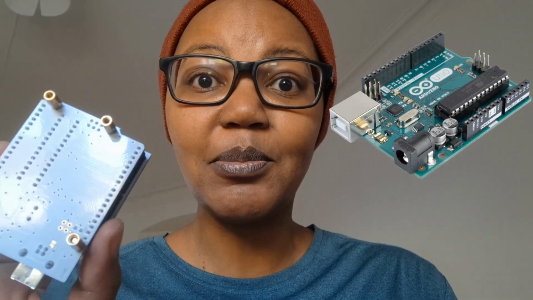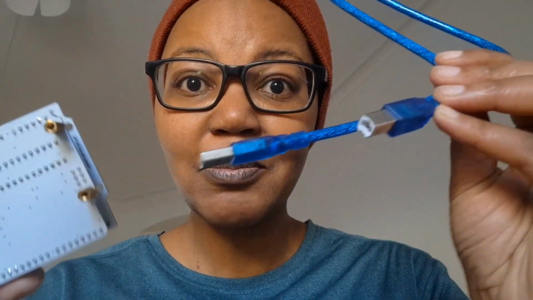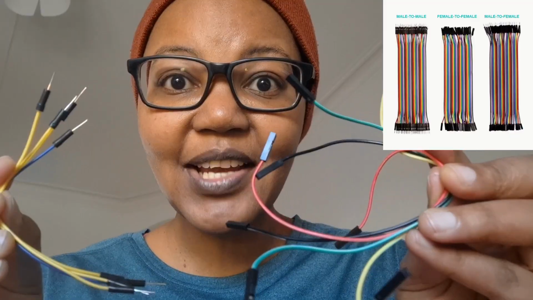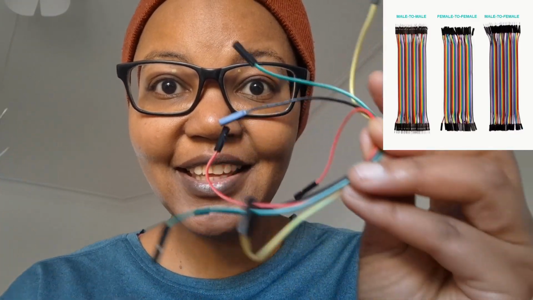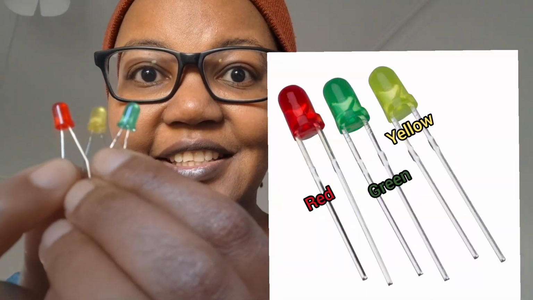For this project, you're going to need an Arduino Uno board, a sensor shield, a power cable to power the Arduino Uno board, a servo motor, and jumper wires. As you can see, these ones are female to female and these ones are male to male. Also 3 LEDs, a pedestrian, a car, a pen and paper.